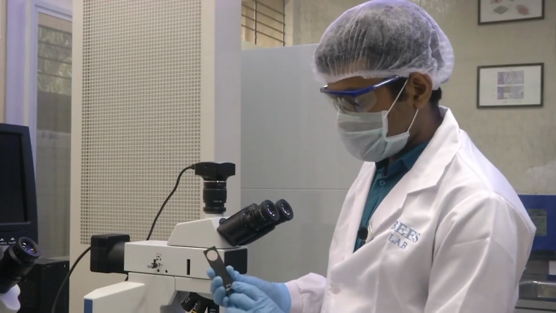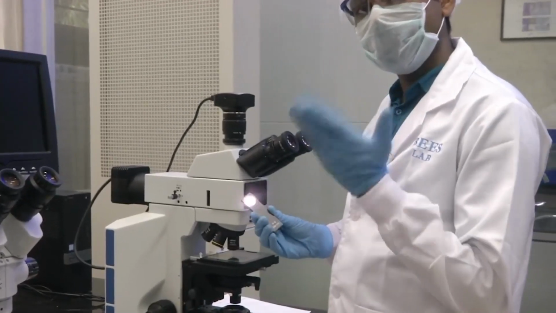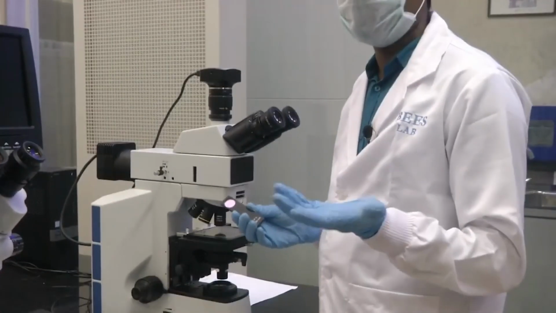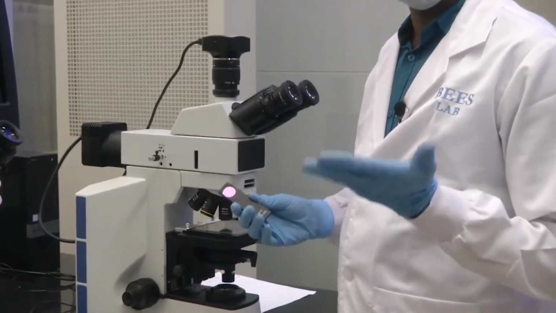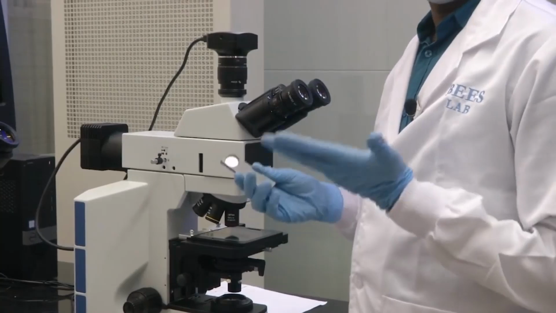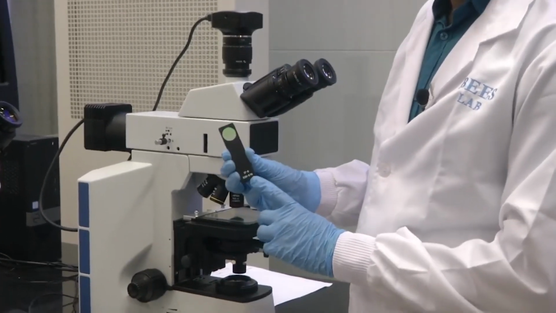So here if you see, this is green filter. Again, green falls in between blue and yellow. So as from your school days you might have studied about VIBGYOR: violet, indigo, blue, green, yellow, orange, red, VIBGYOR. So this is green, 520 to 570 nanometer.